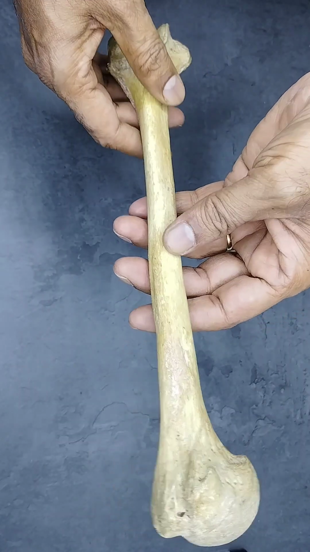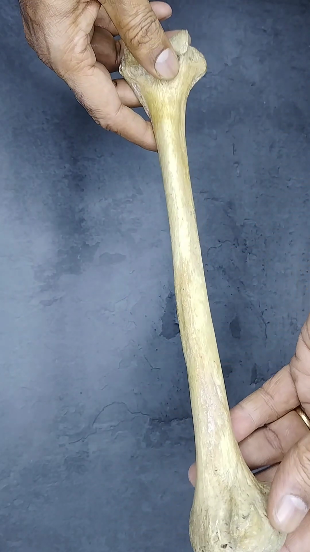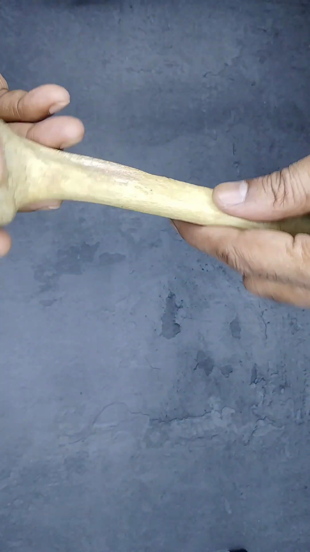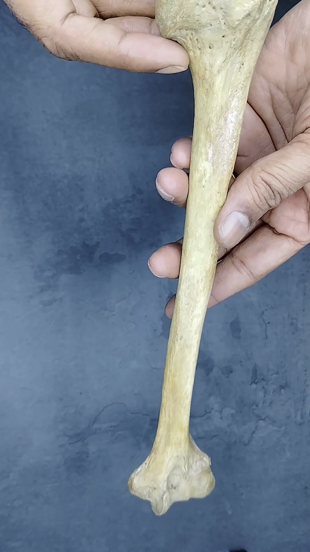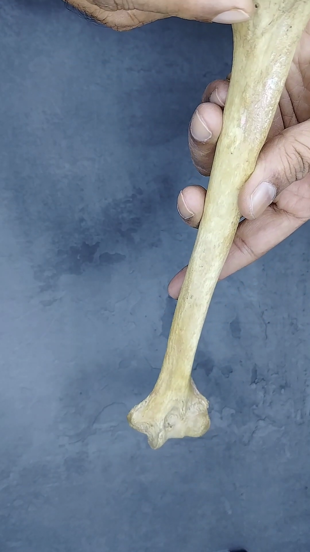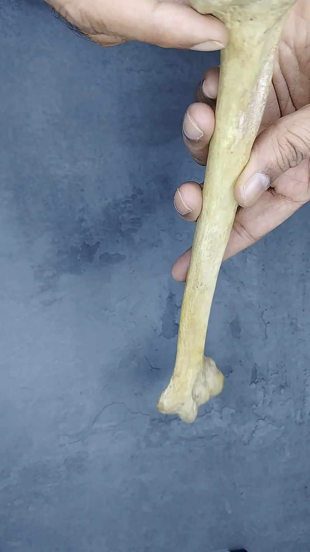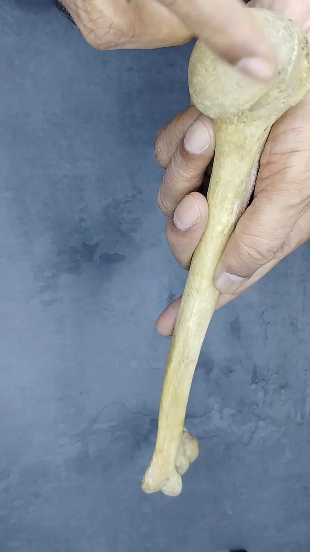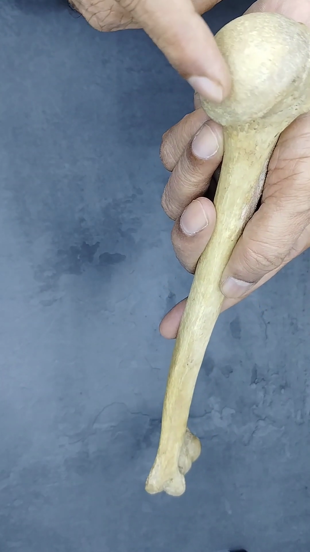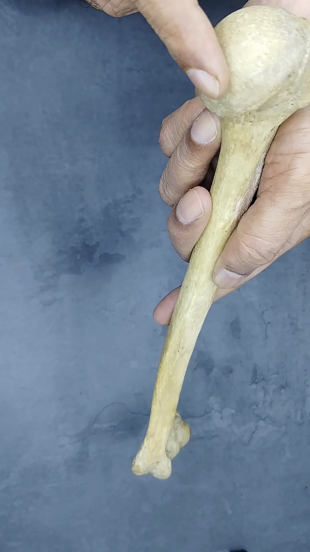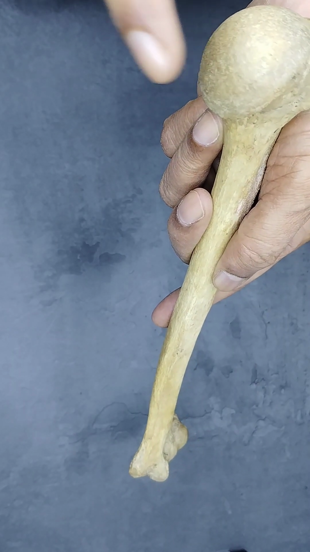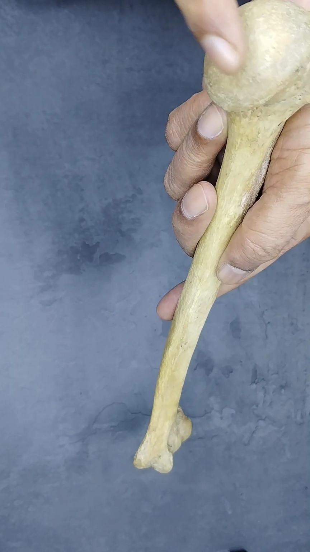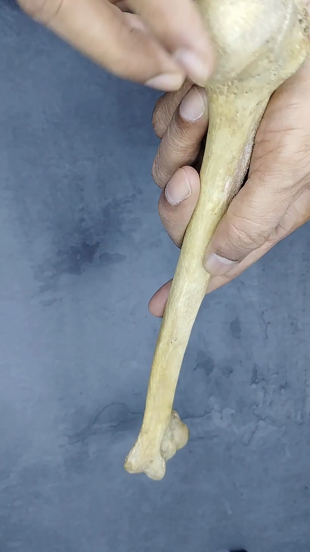Right? This is the humerus. It belongs to which side? This belongs to the left side humerus. How to determine the side here? First point, this is the head. Head must be directed medially, upwards and backwards. This is the first point.